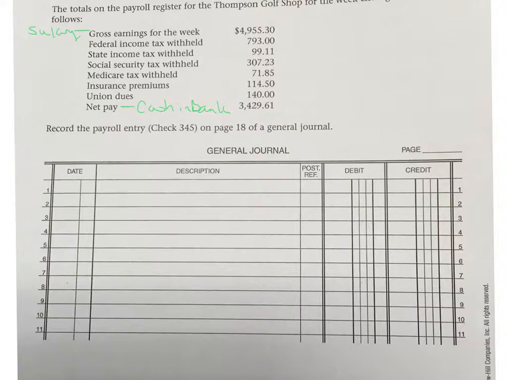The other ones in between are always going to affect the payable accounts that are set up to go with each of those things. They're titled just that same name with payable at the end. Remember, these are liability accounts because the employer will later on have to pay that to either the government or the insurance company or the union. They're just right now withholding it from the employee's pay.